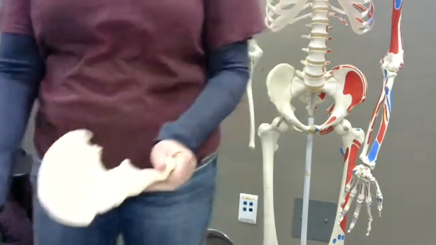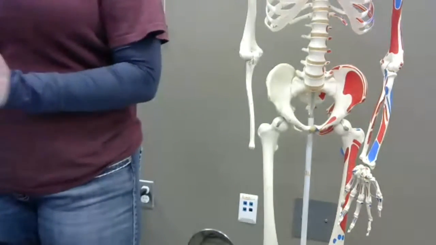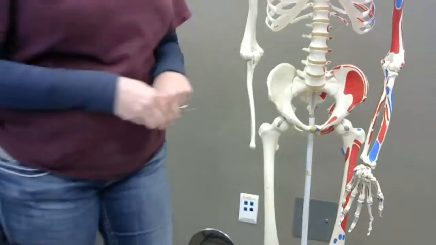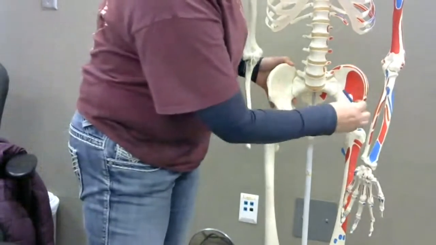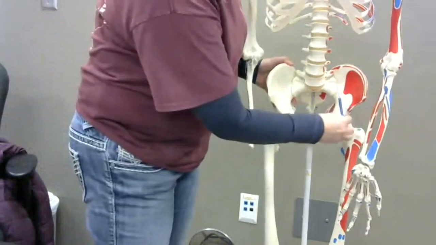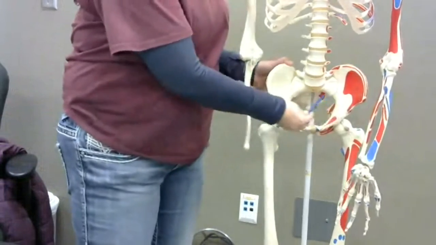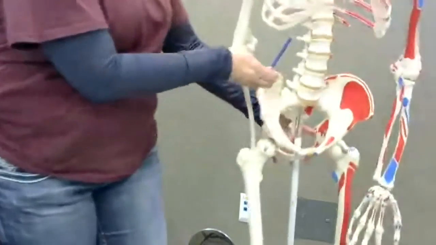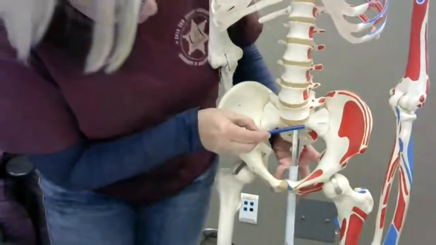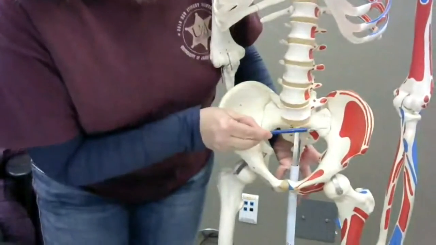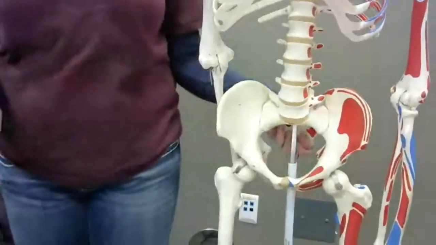And then we have the sacroiliac joint. So the sacroiliac joint we'll need to show you on here. So you've got one on each side. This is where the sacrum and the ilium come together with a joint. So this here is your sacroiliac joint, right here.